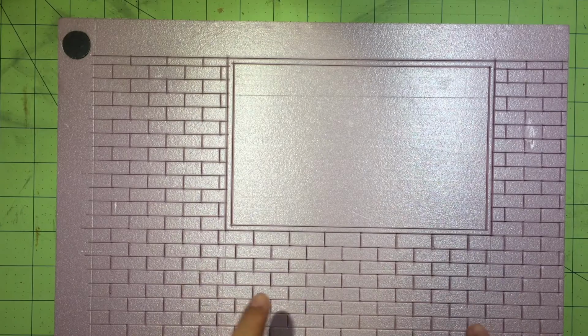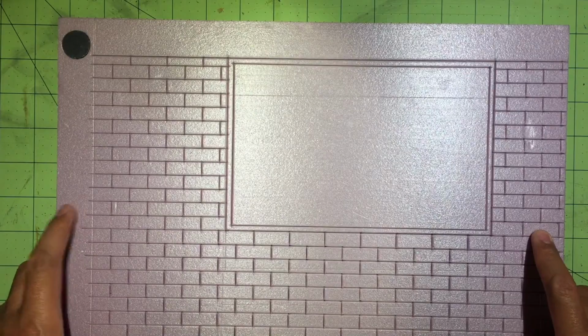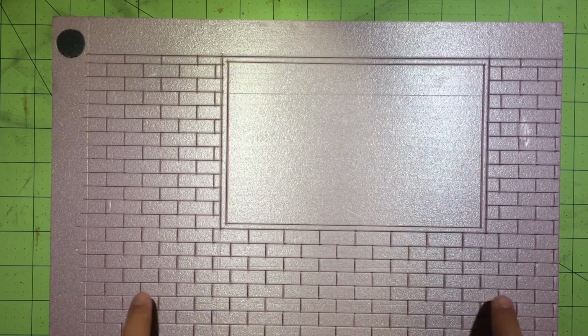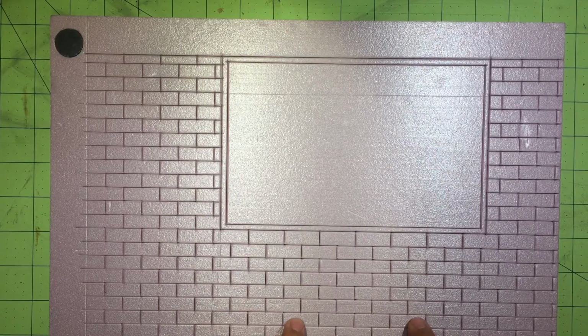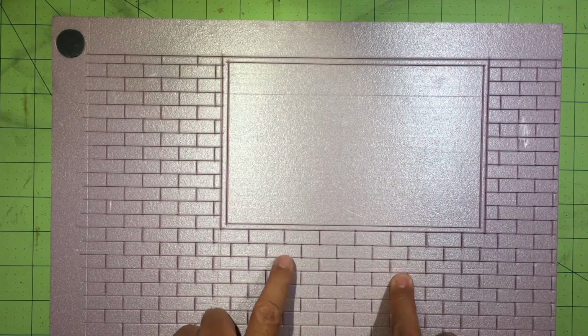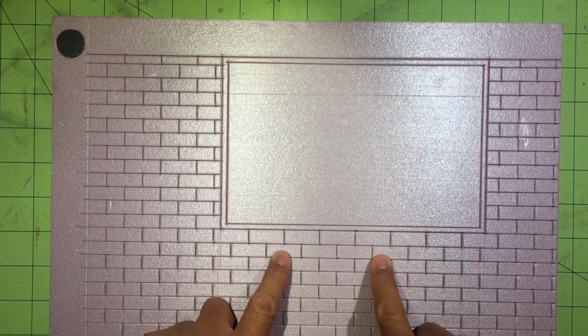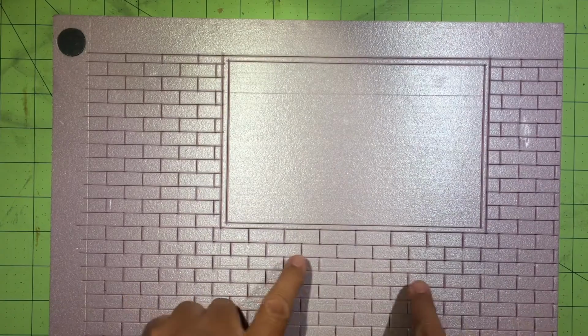What I have here is a diorama that I'm currently working on, and it so happened that I have a window that I'm going to be making, so I decided to make a tutorial.